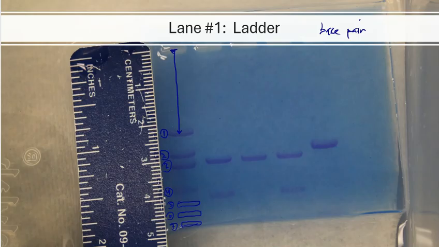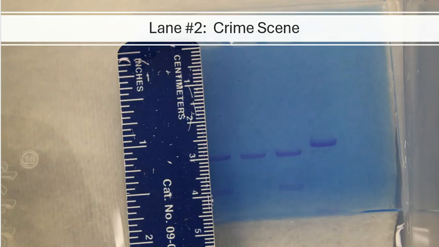All right, so there is our lane number 1, and lane number 1 is our DNA ladder, and it looks like there are 7 bands that show up in the ladder. Next one over is the crime scene. So I need to do the same thing here.